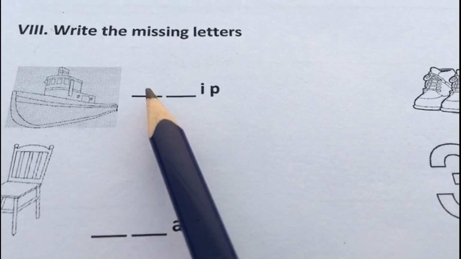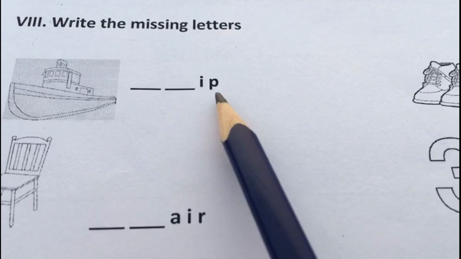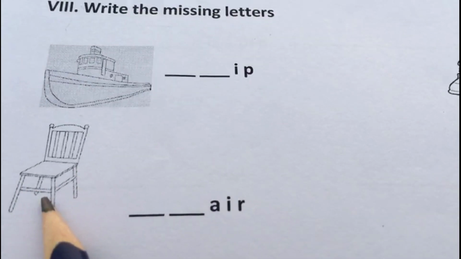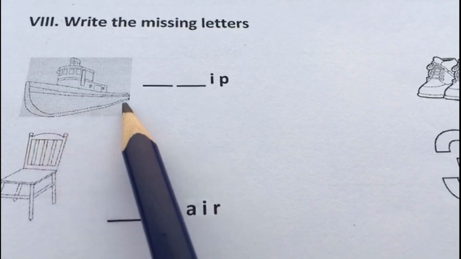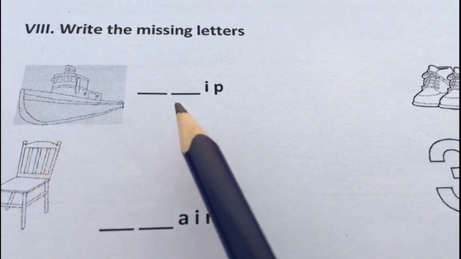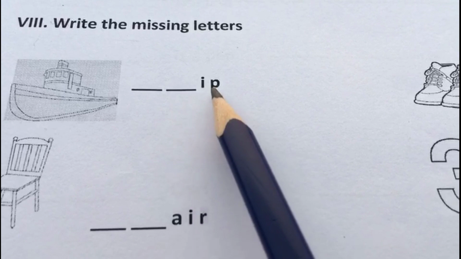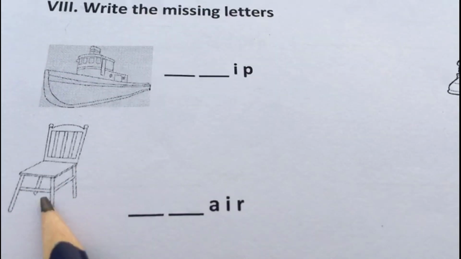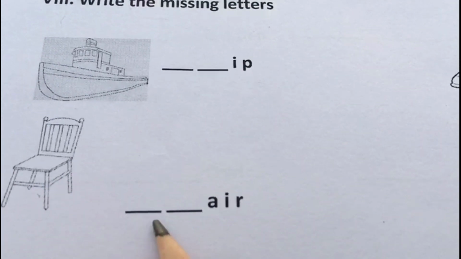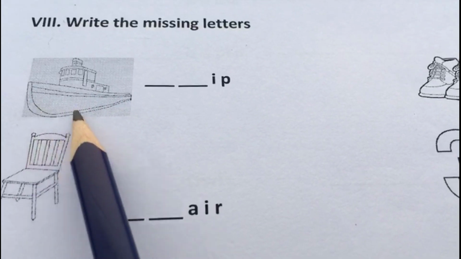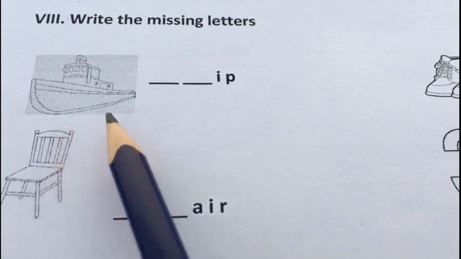When we join two consonant letters that produce a single sound, for example C and H together, ch, a single sound, and S and H together, sh, and T and H together, th. The first picture is ship, sh, ip.